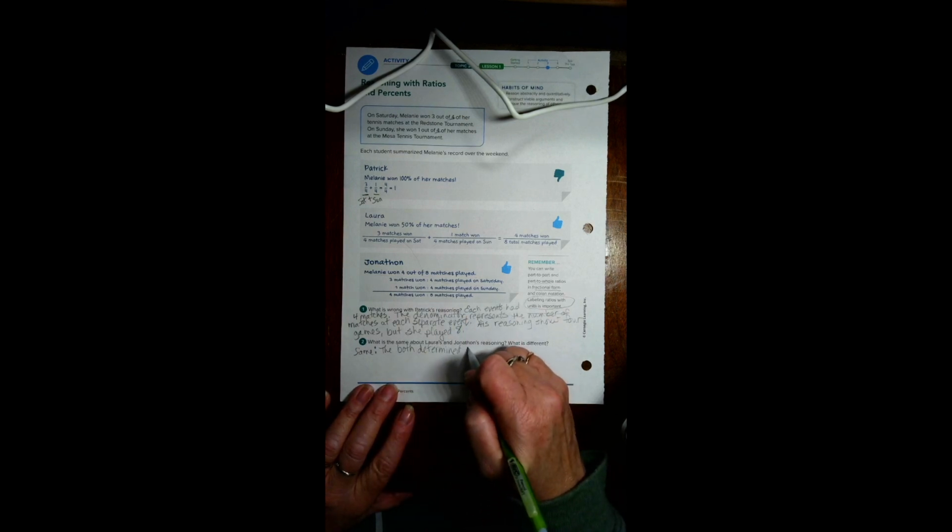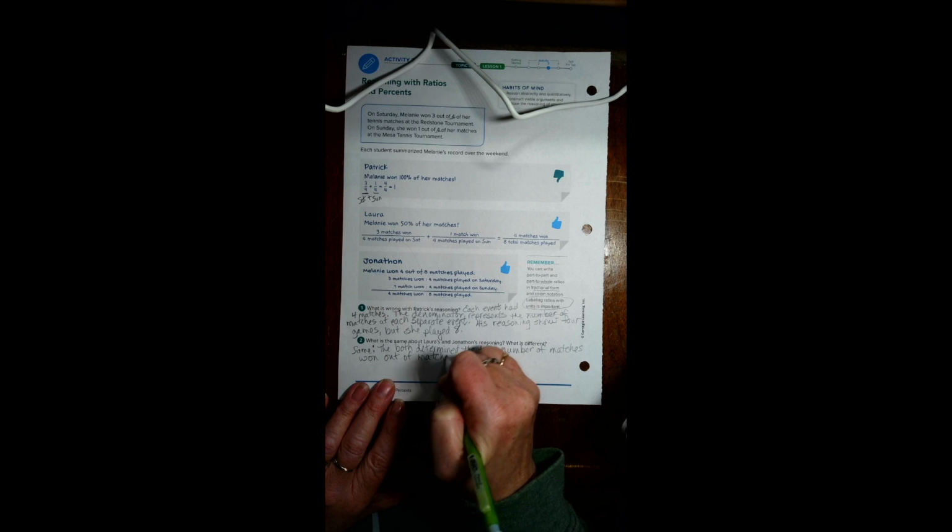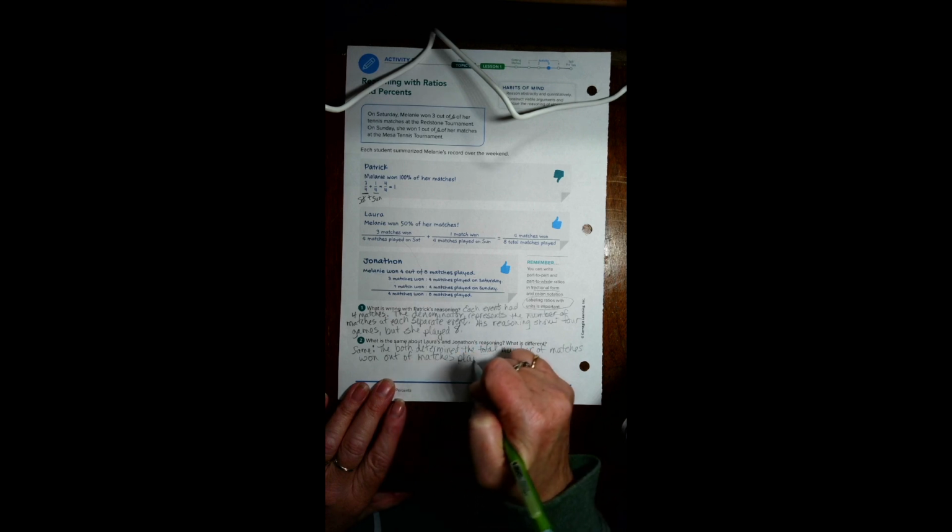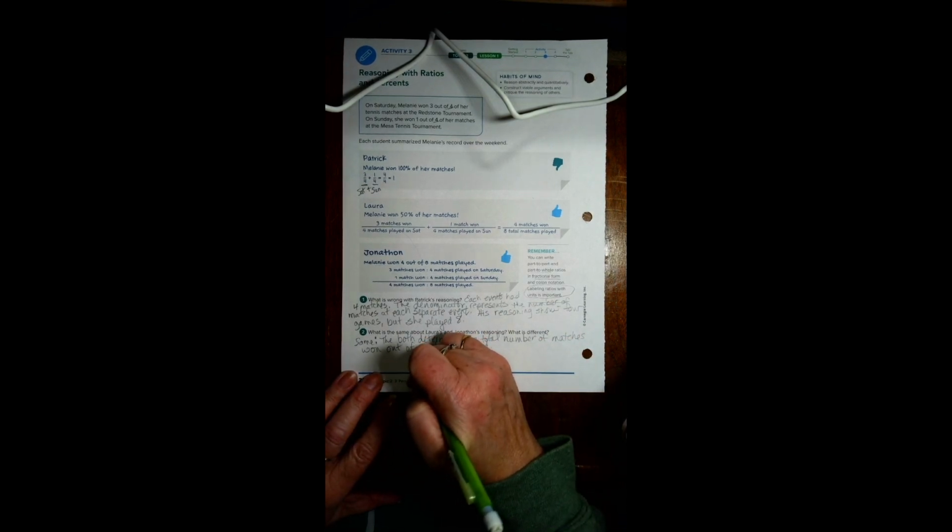So they both determined the total number of matches won out of matches played. It's really total matches played. Should really squeeze that in there.